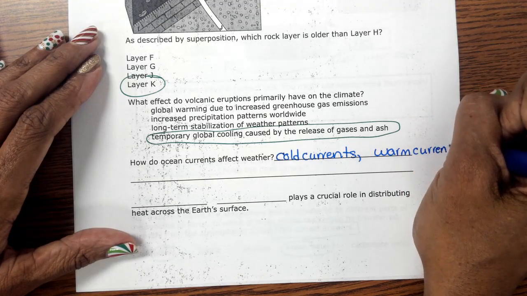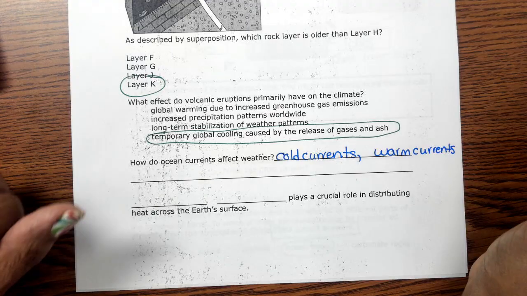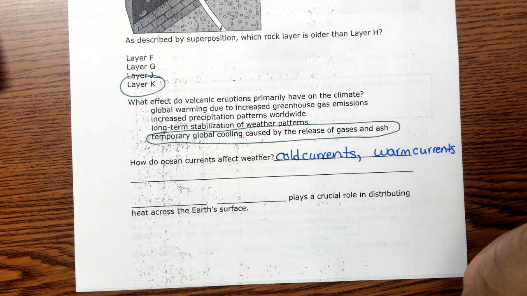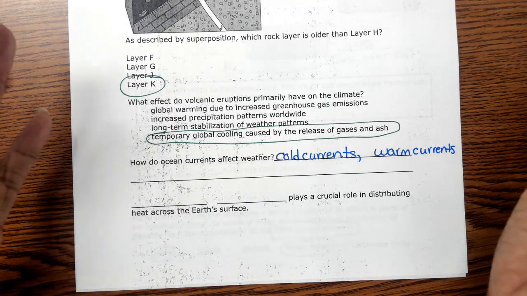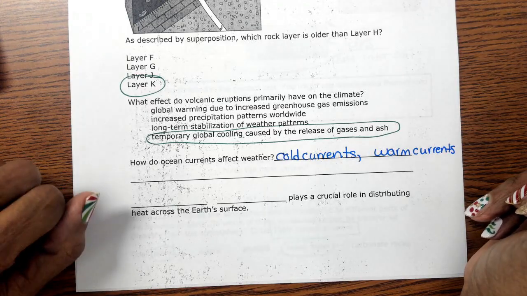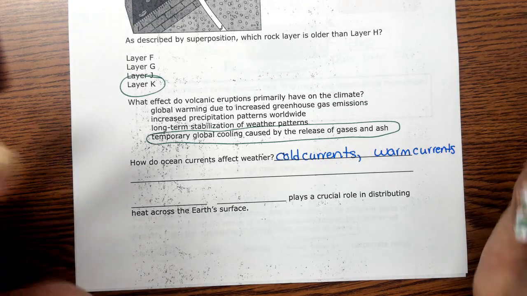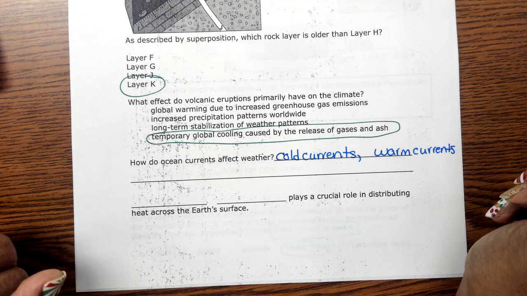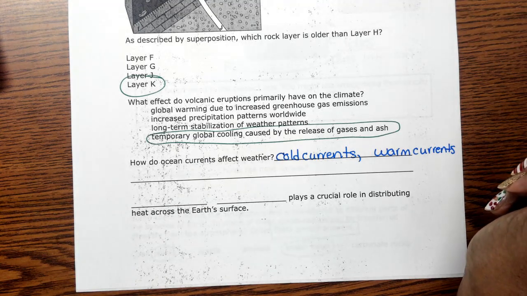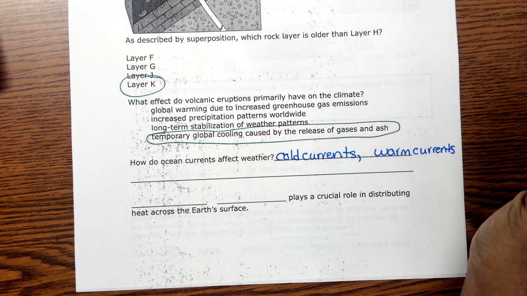Okay, so for example, the Gulf Stream is the current that runs through the Gulf of Mexico. So we live in Houston and we have that Gulf Stream, which is a warm current. That and our proximity, of course, to the equator is why Houston's temperatures are overall warm. Okay. Conversely, if you live near a cold current, so for example, the Pacific Ocean is a cold current, that's going to affect the temperatures.